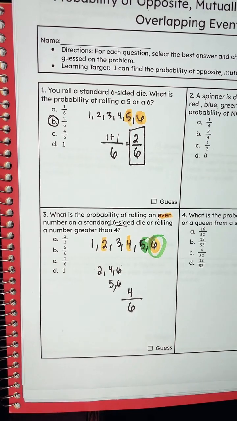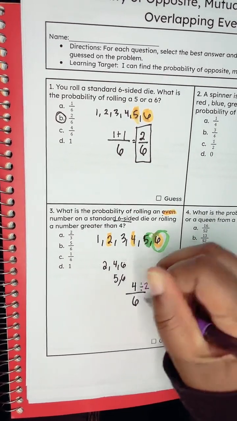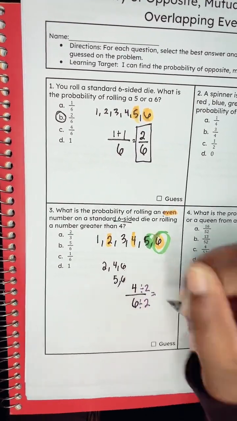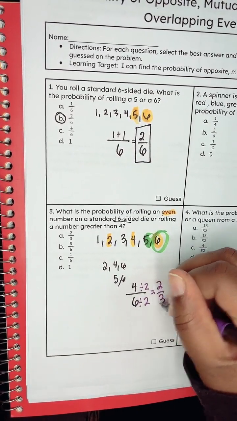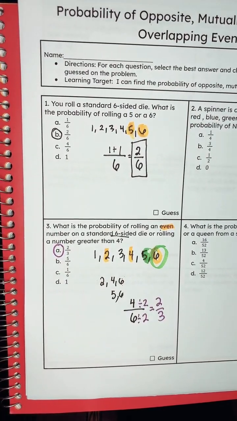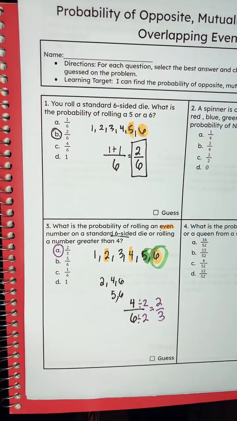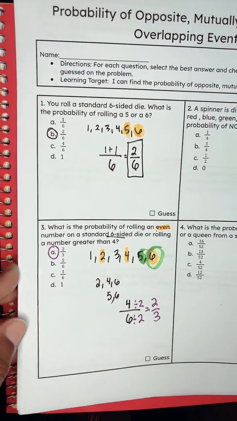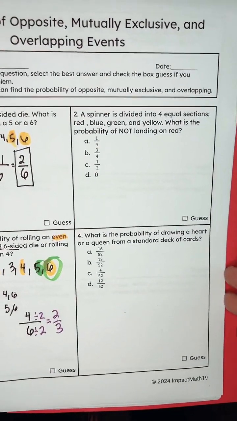Because if we reduce this, if we divide by 2 and divide by 2, we get 2/3. And A is our answer. Good. Yep, reduced. Beautiful. Good. Let's go to number 2.